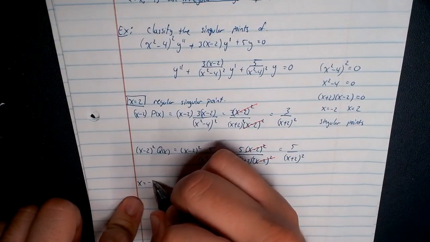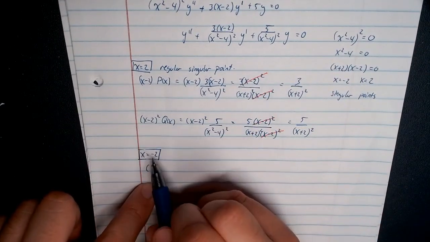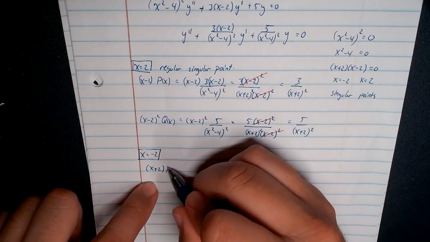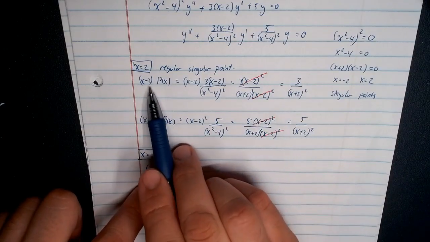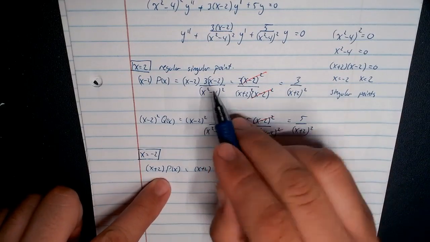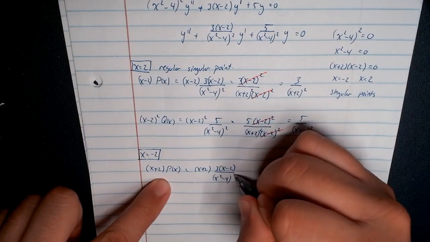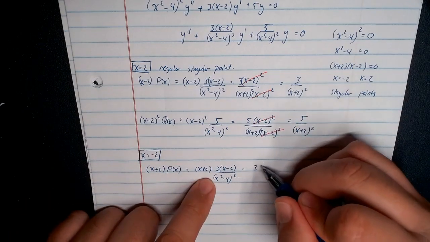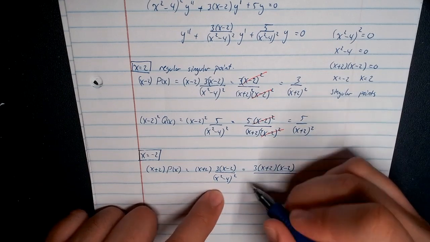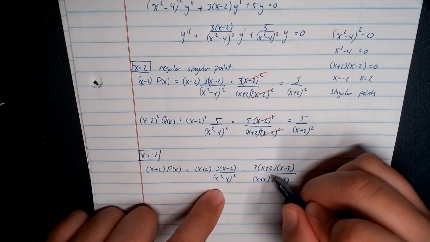What about the other one? Well, maybe the same or maybe different. Let's find out. We're going to take now x minus this number. Okay, x minus a minus, that's like saying x plus. So x plus 2 times p of x. Just like up here, just with a different number. So that's going to be x plus 2 times our p of x, which is 3 times x minus 2 over x squared minus 4 squared. That numerator is 3 times x plus 2 times x minus 2. And that denominator is x plus 2, x minus 2, but each of these is going to be squared.